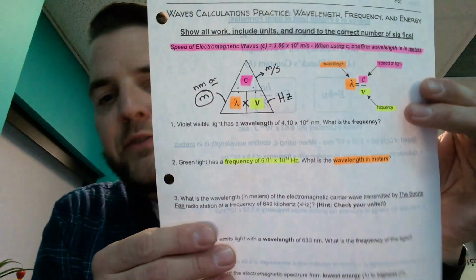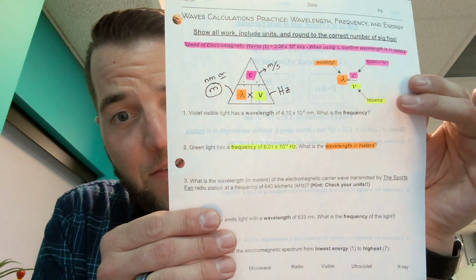So I've identified in these problems that number one is a little harder than number two. So let's start with number two, okay? So when I look at number two, it says green light has a frequency of 6.01 times 10 to the 14th hertz. And so what is the wavelength in meters? Well, frequency was yellow, so I'm going to highlight it in my problem. Frequency of 6.01 times 10 to the 14th hertz. And then wavelength is orange on my paper. So I am going to highlight that. So that's what I've done here in number two to identify what we have and what we're looking for.